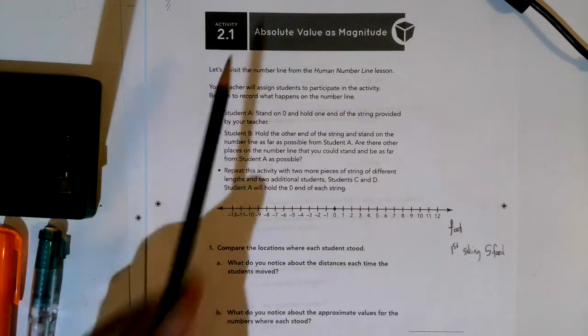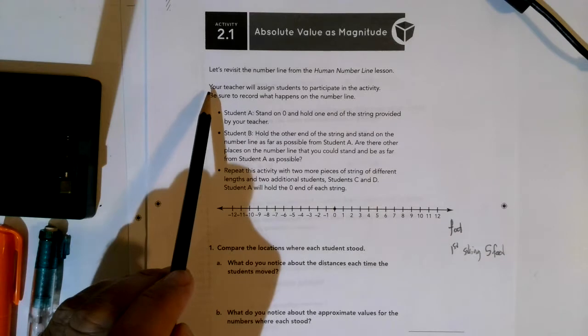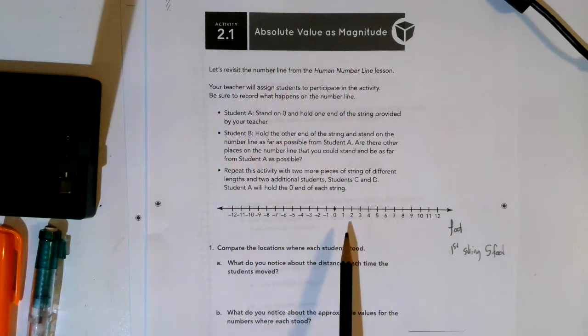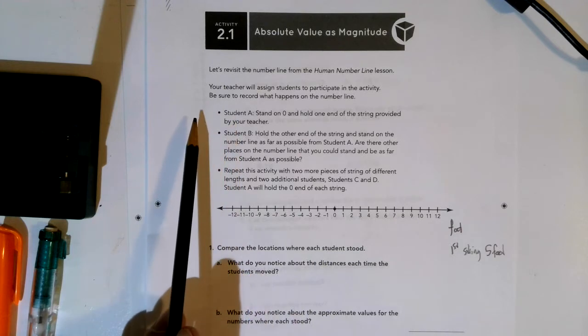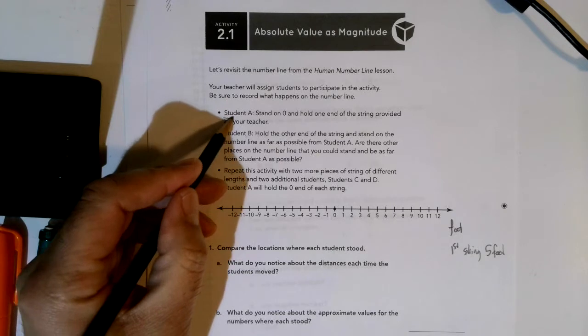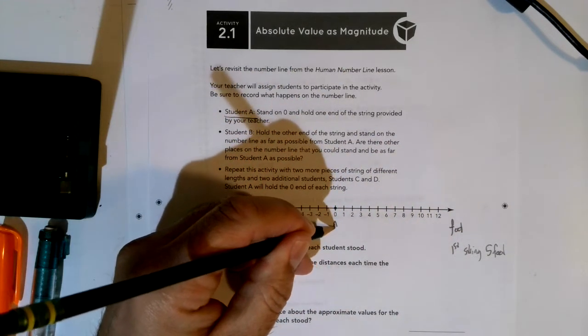We're going to move on to activity 2.1 now, which is talking about absolute value, that number we came up on. And we did a virtual human number line where I just put the points on a line earlier this week. So we're going to have to do that same thing again. So we're just going to pretend we have a student A here. Student A is going to be on the 0.